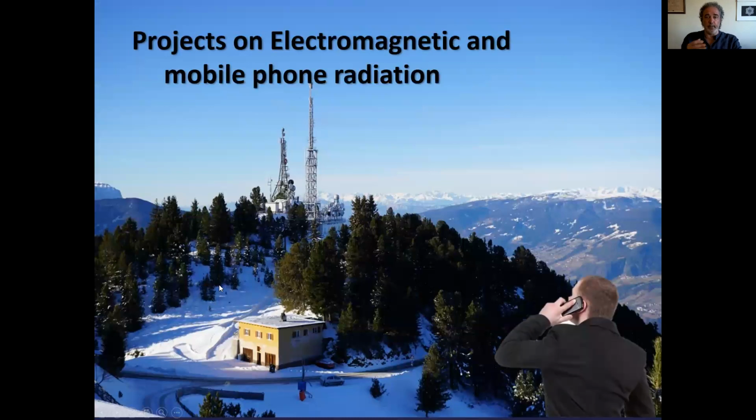Let's start with the first and possibly one of the most important sections, projects on electromagnetic and mobile phone radiation.